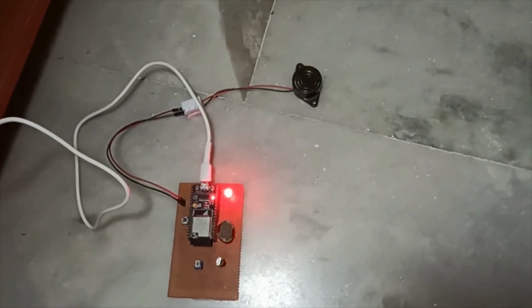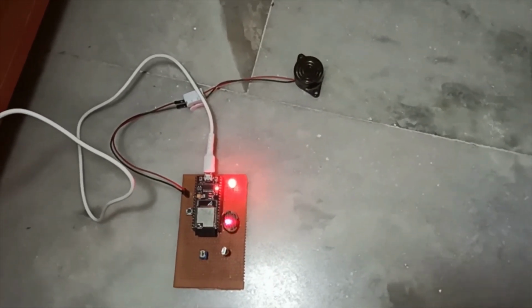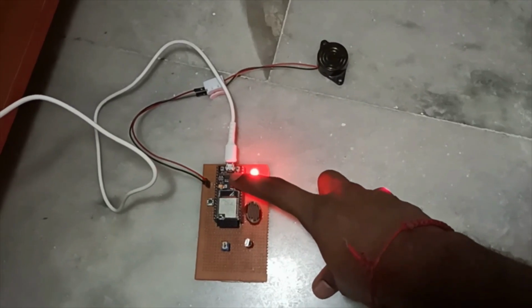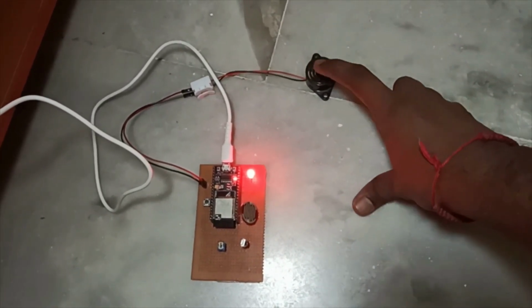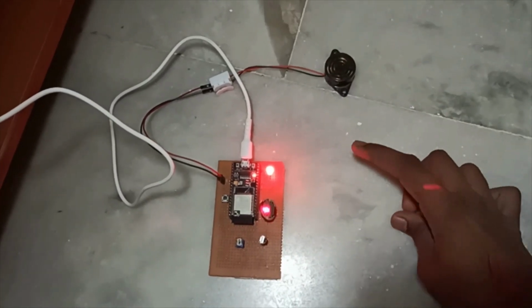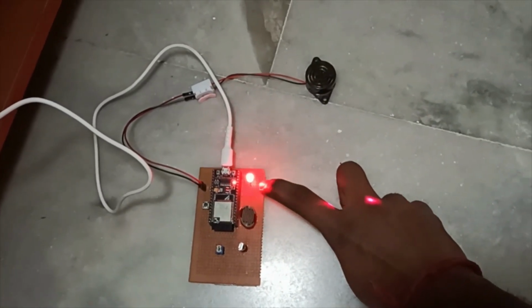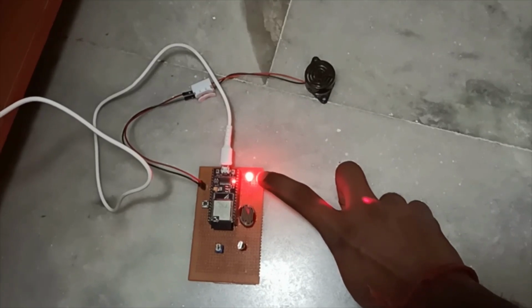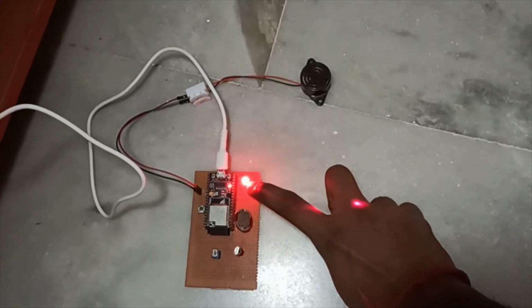Whenever there is an interruption in the path of the laser, the ESP32 will turn on the alarm and ring the piezo buzzer. Currently, this RGB LED indicates the state of the laser alarm. It is in off mode.